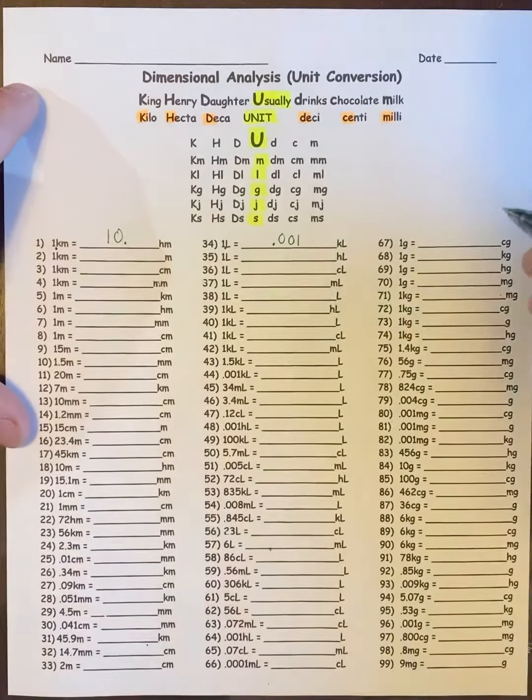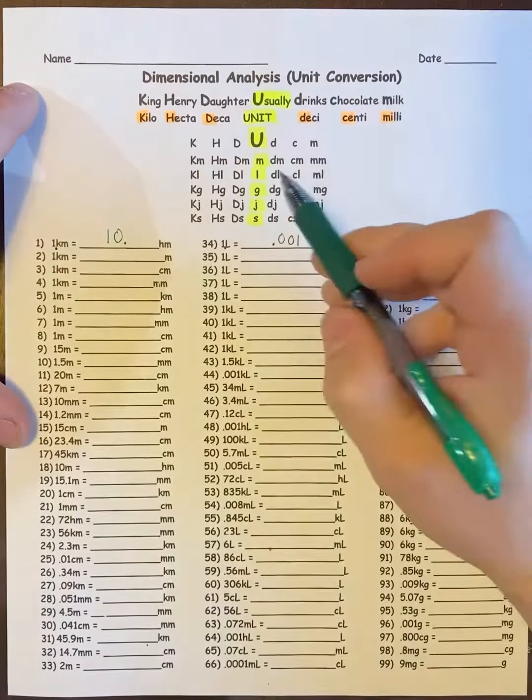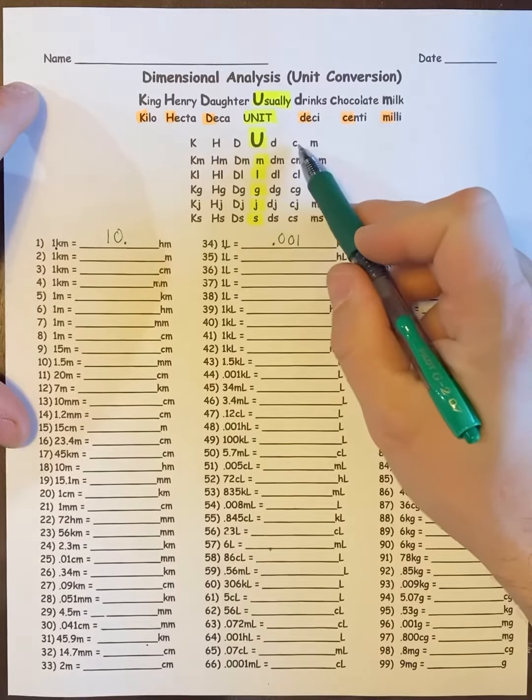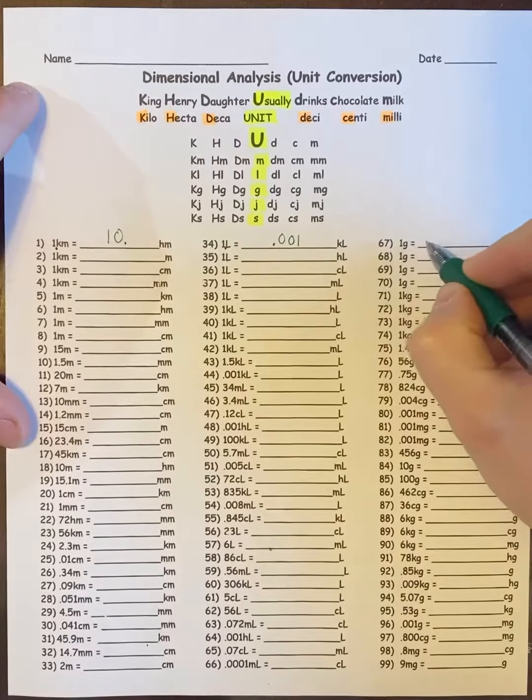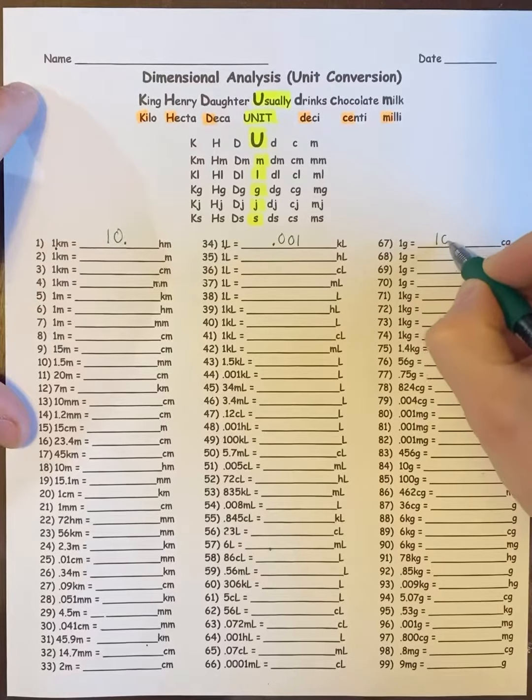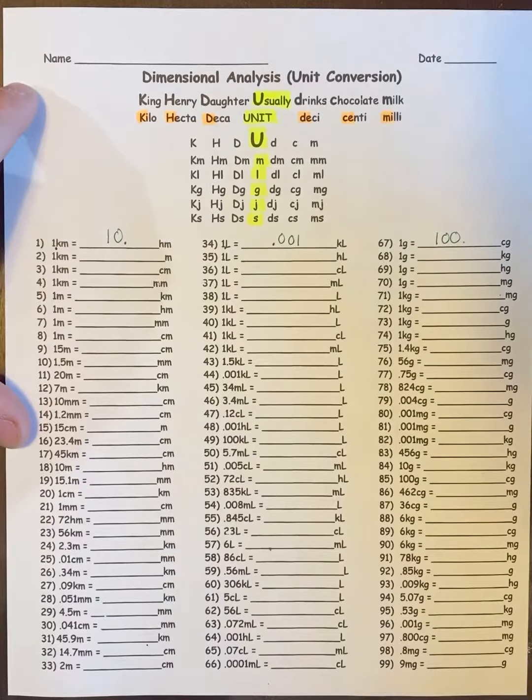And the last one, we'll just do it over here. 1 gram to centigrams. Well, grams is the unit. Centigrams is 2 to the right. So if your number is 1 dot, it becomes 100 centigrams. And that's pretty much it on how to do this. You do the rest. There's an answer key that will be available once everybody's done.